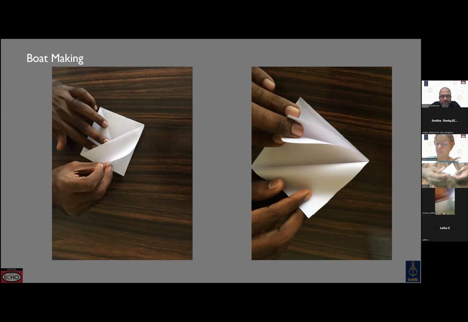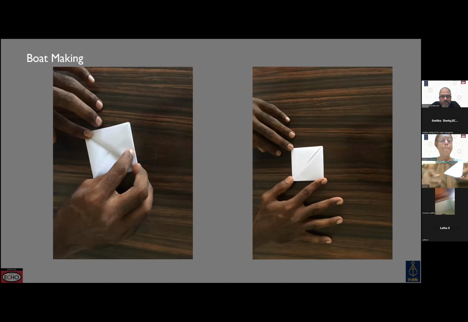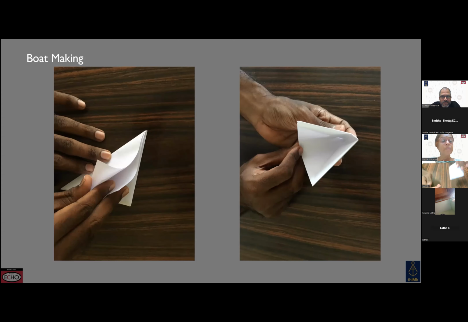Yeah, the next. And now we see a small pocket, like an inverted hat. That's what we see on one side, and on the other side you see these sheets.